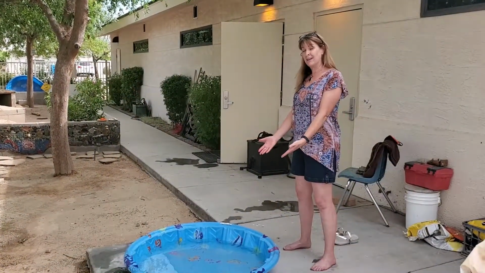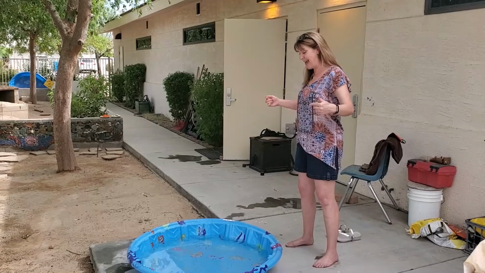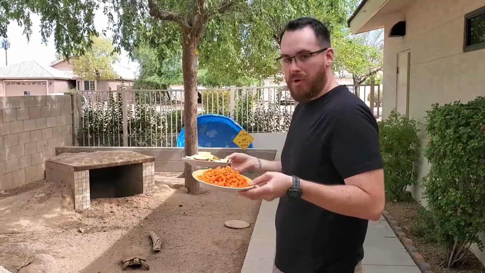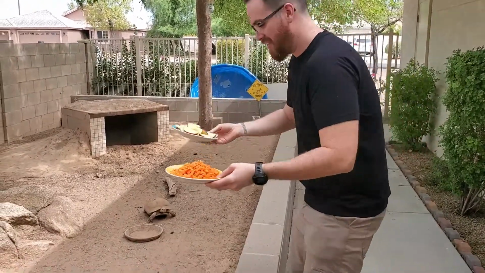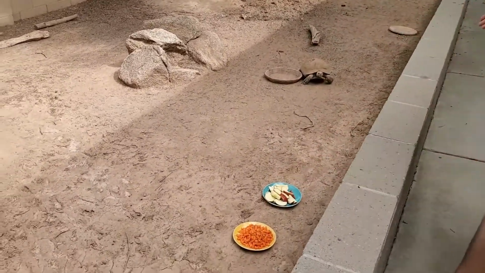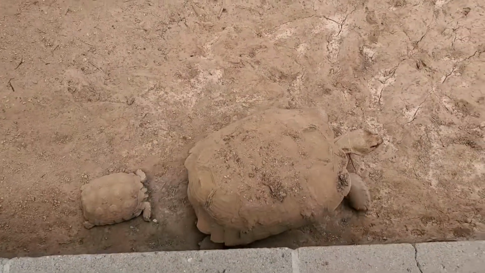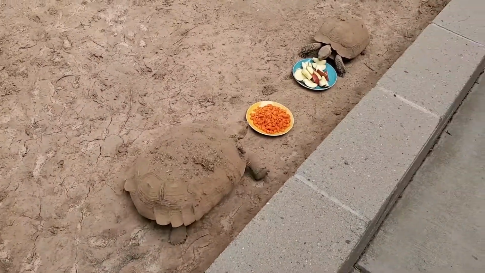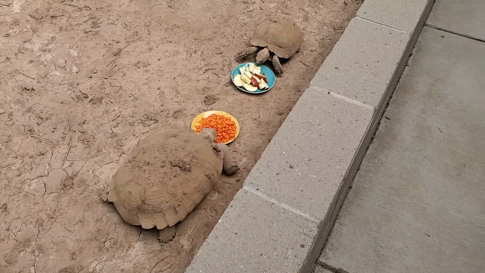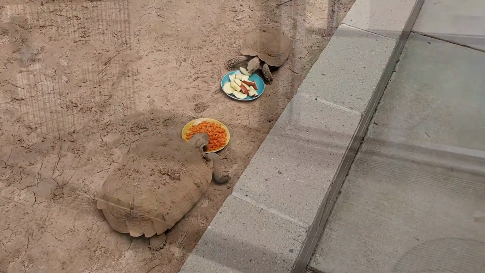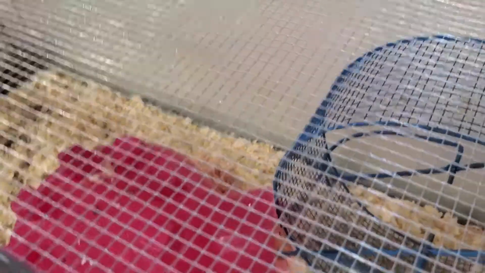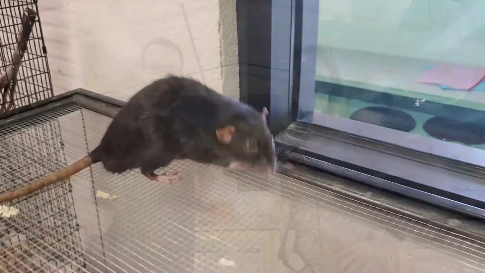I wonder why the water level is higher when I'm in the pool rather than out of the pool. I wonder which food the tortoises like better, carrots or apples. Come and get it, guys! We made a new lid for the rat cage. I wonder how long it takes him to chew through this one. What do you think, James?